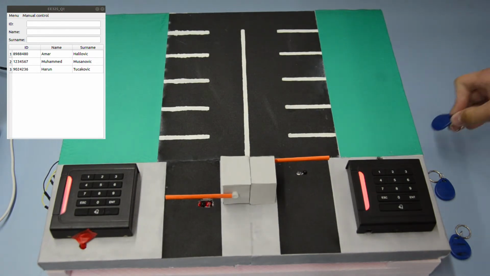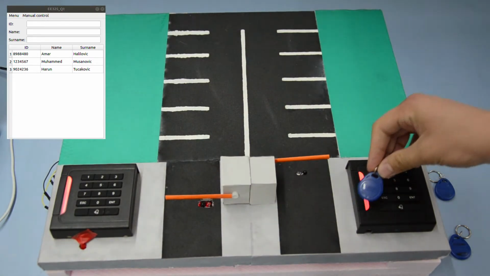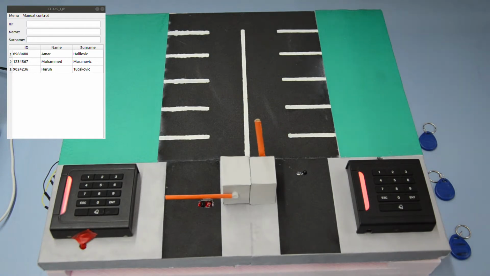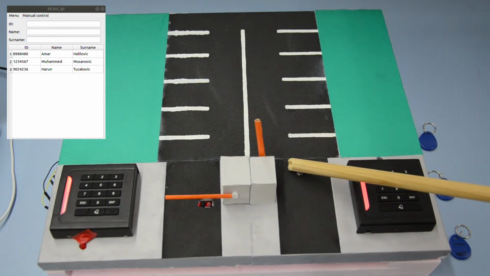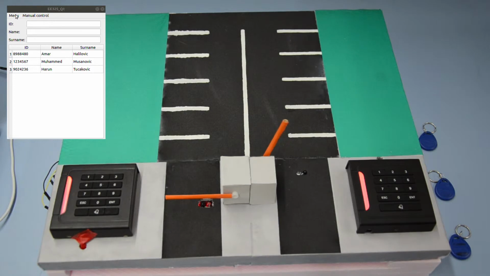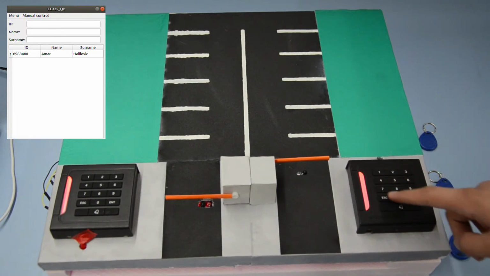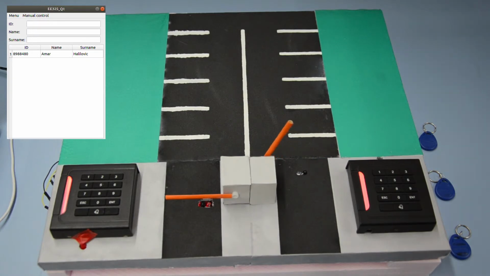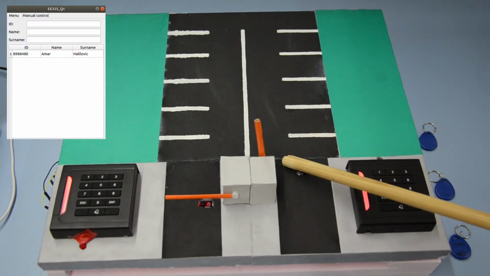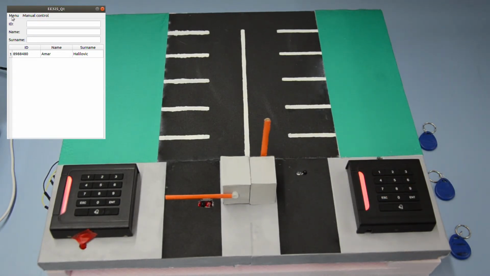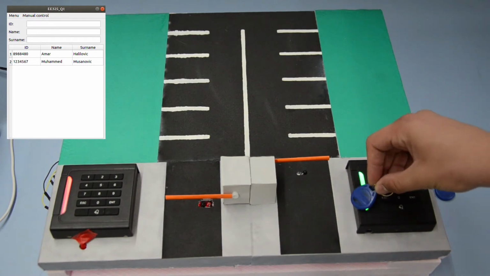Firstly, we will scan 1 RFID tag, and that tag is in the database, and the ramp went up. We cover the IR proximity sensor so the system sees the car entering, and we load all active users, and there is 1 active user that just entered. We enter the PIN with the button pad, and that PIN is in the database, so the ramp went up. We again cover the IR proximity sensor, and in the GUI application window we see 2 active users.